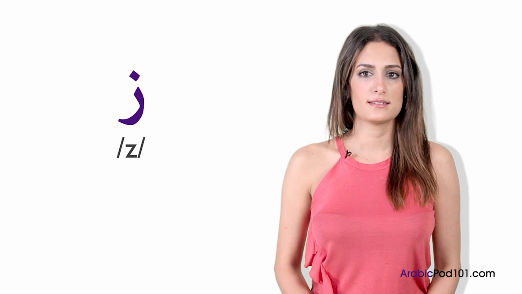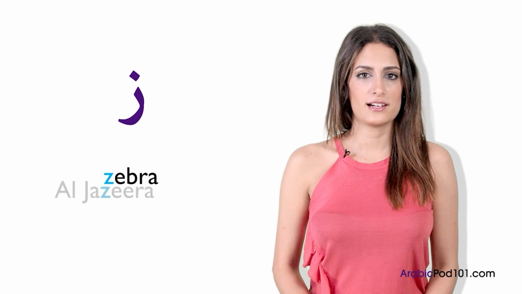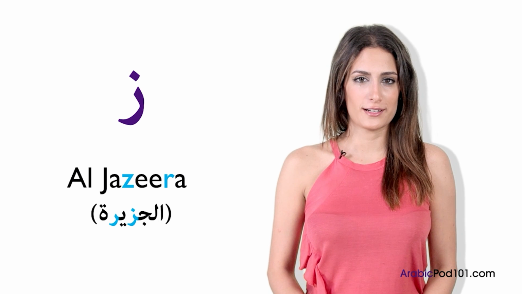The second letter we learn in this lesson looks pretty familiar. Zayn. As you can see, it looks similar to the Ra, but with a dot on top. In terms of pronunciation, you say it just like the English Z, as in zebra, or Al Jazeera. Practice saying Al Jazeera if you want to practice both the sounds Ra and Zayn at the same time. It's the perfect word for it.